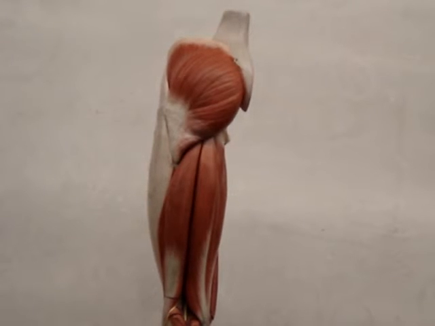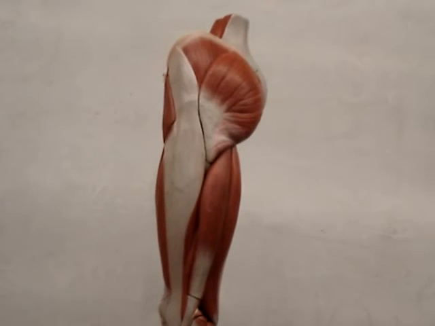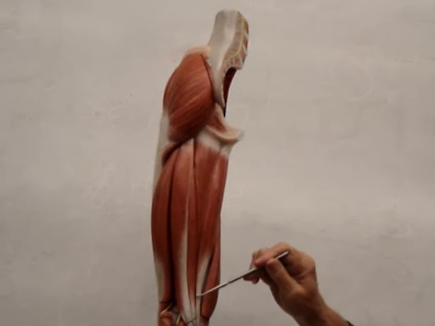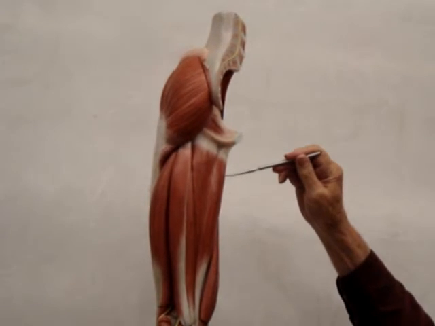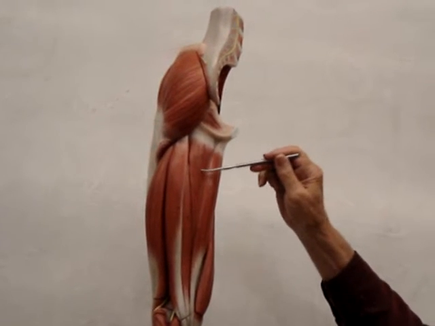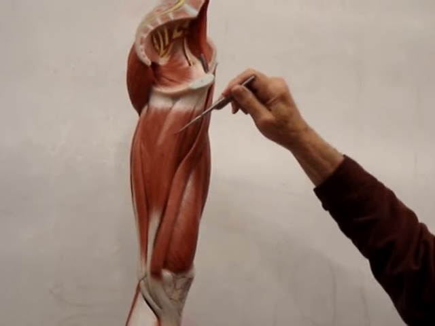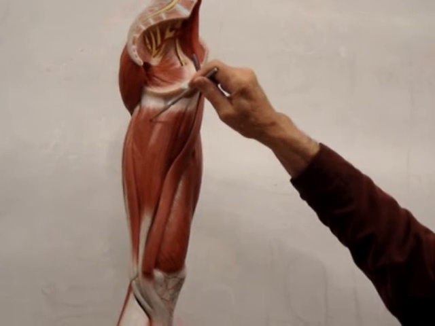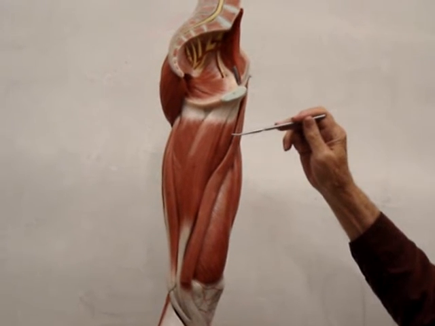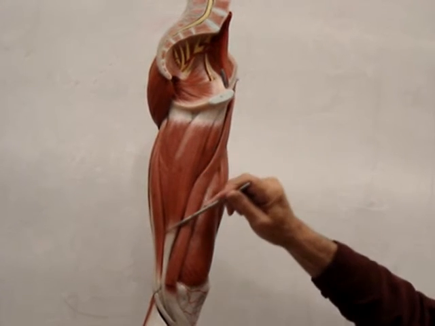Gracilis is the most medial muscle on the inner thigh, and it goes from the symphysis pubis down to the medial epicondyle. Once you locate the gracilis, you can locate the two adductor muscles, which are on each side. The larger of the two is adductor magnus. The smaller is adductor longus. So the two adductors are on either side of the gracilis, right down the medial thigh.